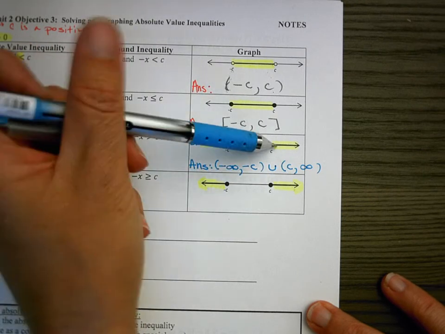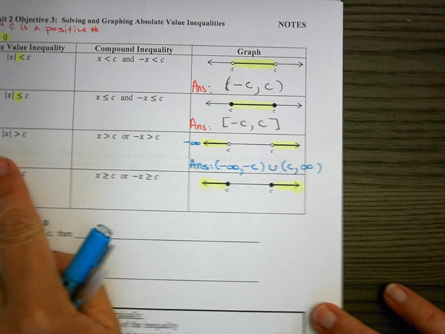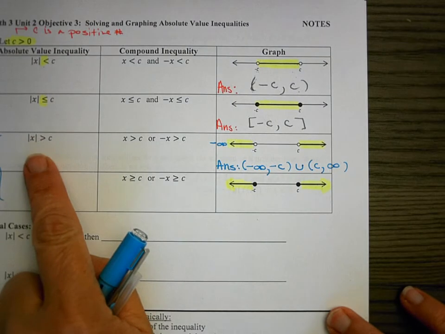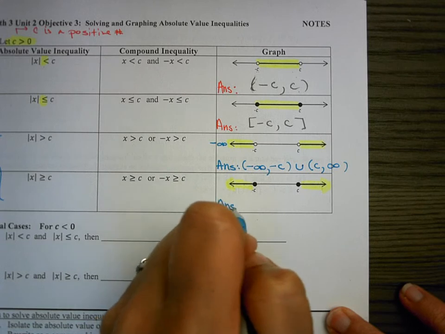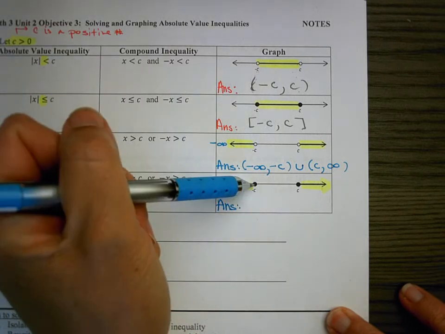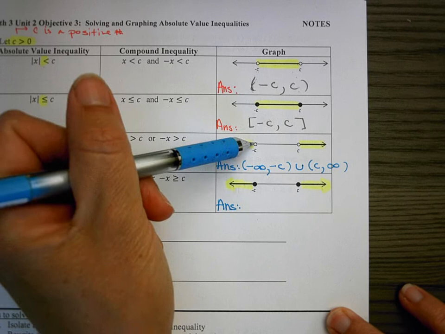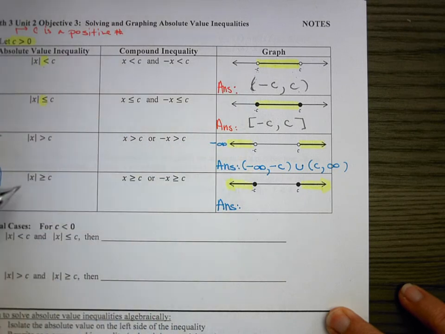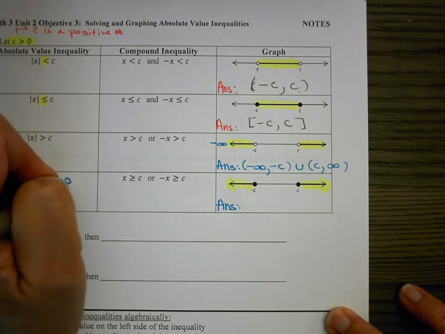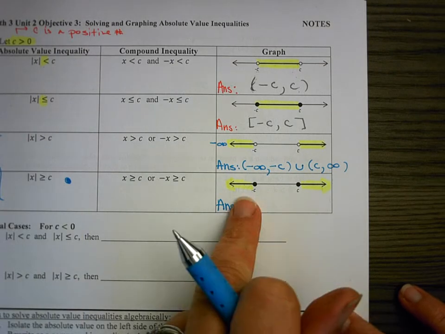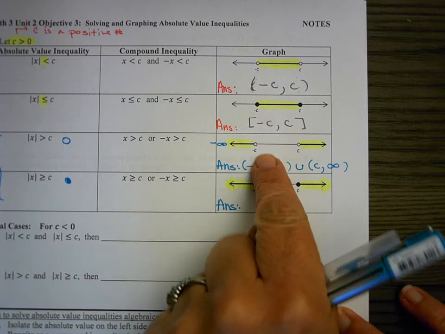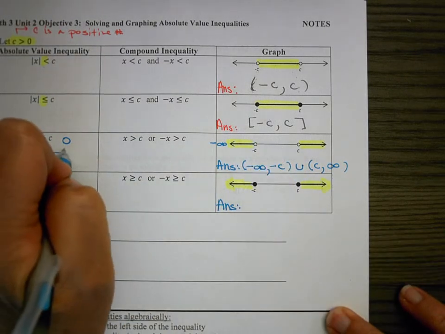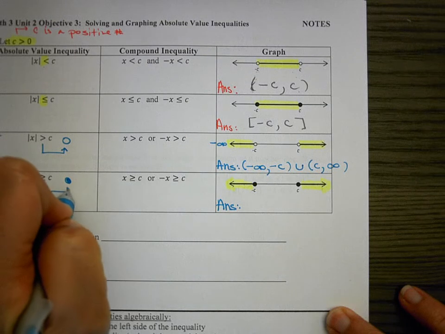Okay, so we have two solutions, and when we have a disjunction, we know that we have that greater than symbol. And then here, the only thing different between this one and the one above is that there's a closed dot here versus an open dot, and there's a closed dot because of the equal. So whenever we see that equal, we know we have a closed dot, versus if there's no equal, then we use that open dot. So we look right there to determine should there be a closed dot or not.